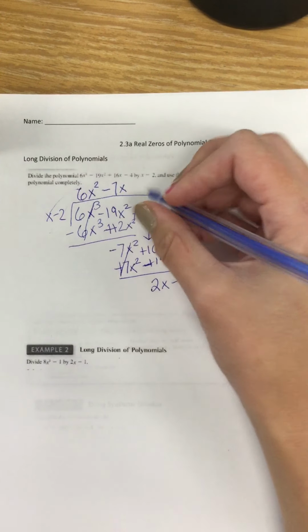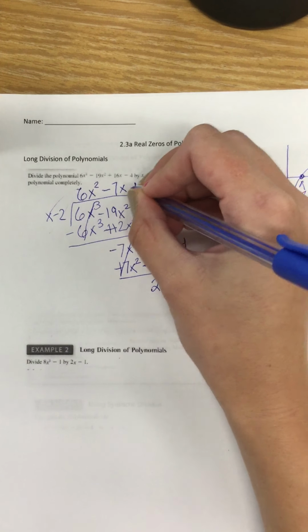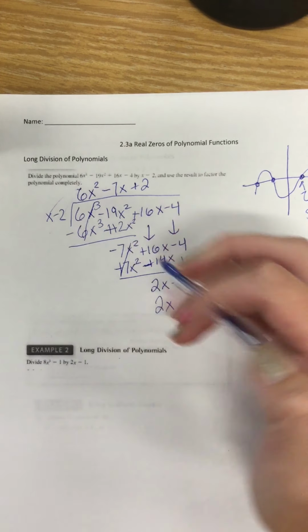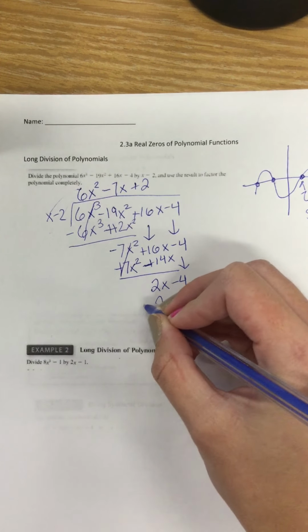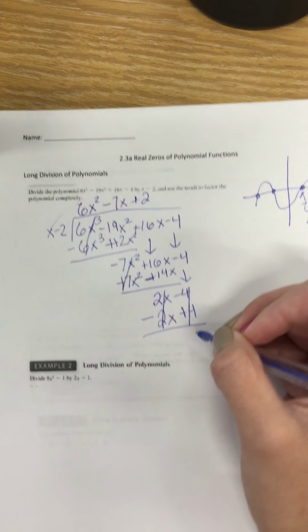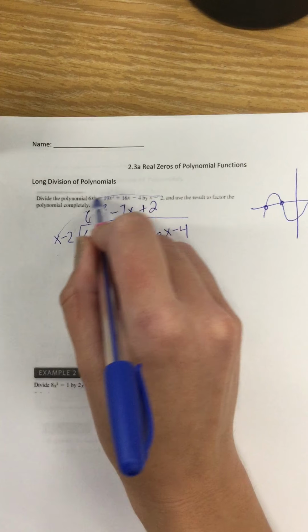So how do we get x to get to 2x? Well, we add 2. 2 times x is 2x. 2 times negative 2 is negative 4. And we subtract to change our signs here. This goes away, that goes away, and I actually have this divided.